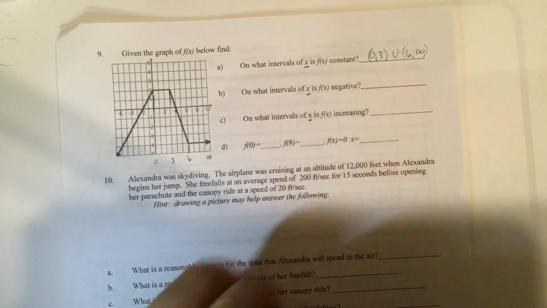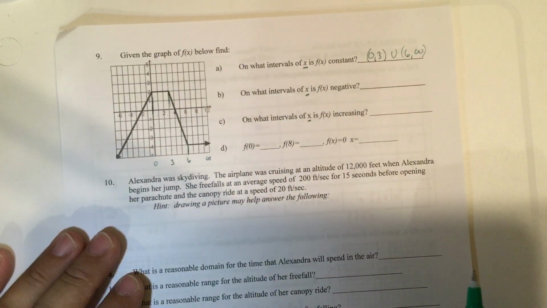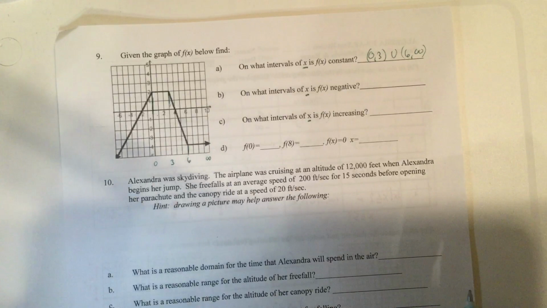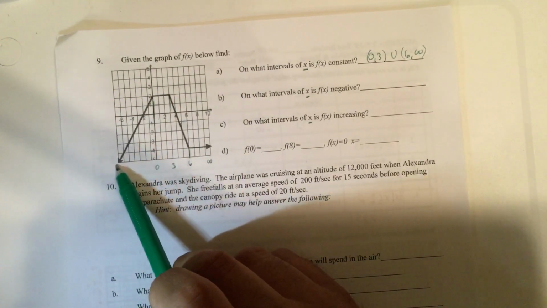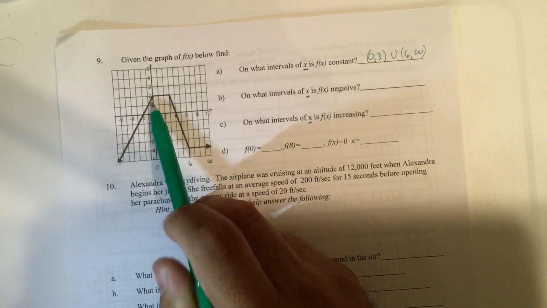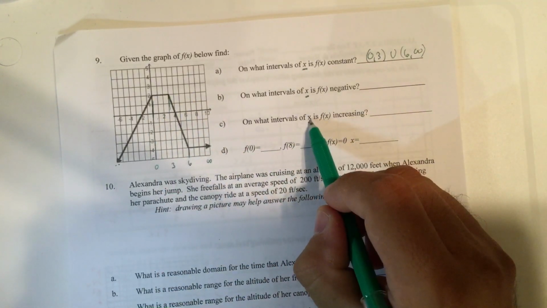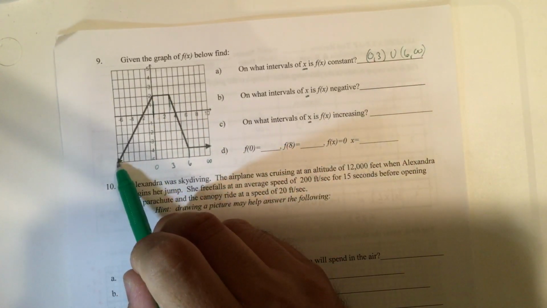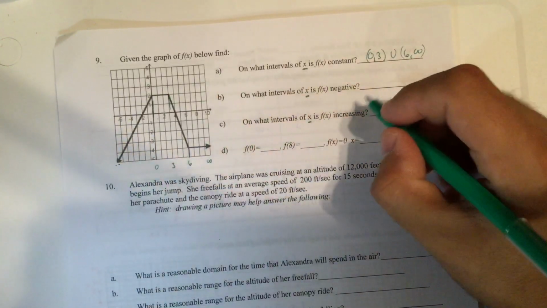So let's go and do increasing here. So the question becomes, where does this graph increase? So we always read graphs from left to right. So if I read this from the left, this right here is increasing all the way to this point here. Now once again, it says intervals of x. When compared to the x-axis, this heads towards -infinity.